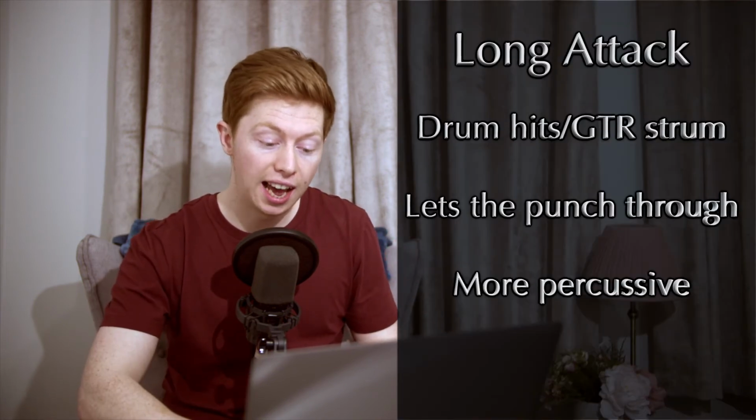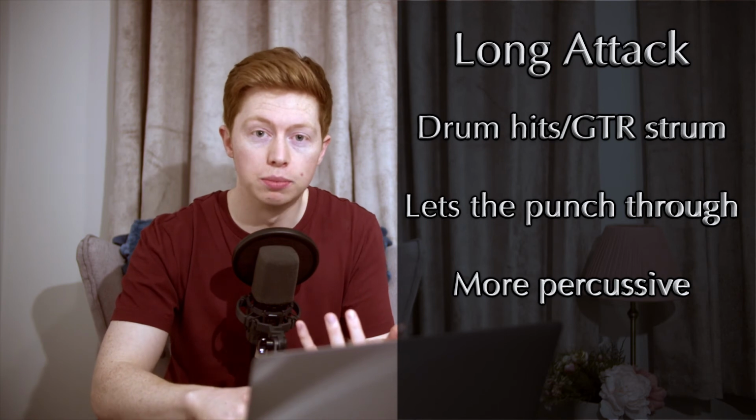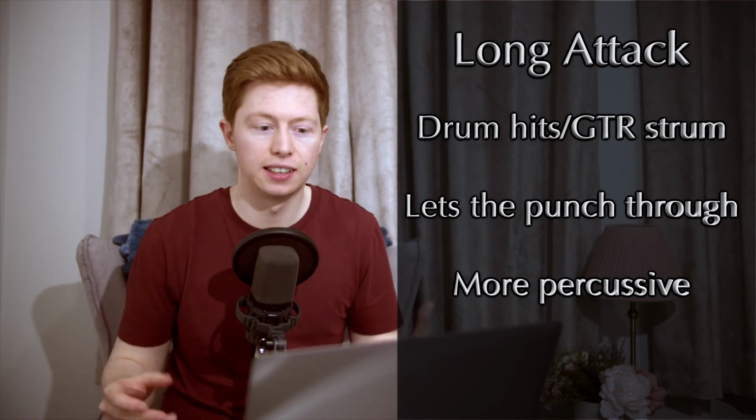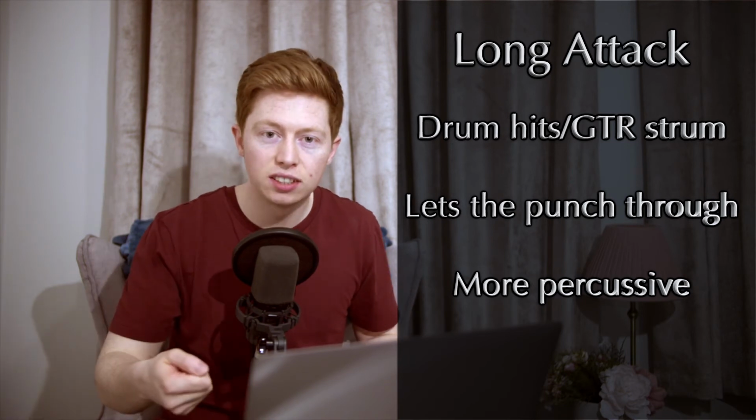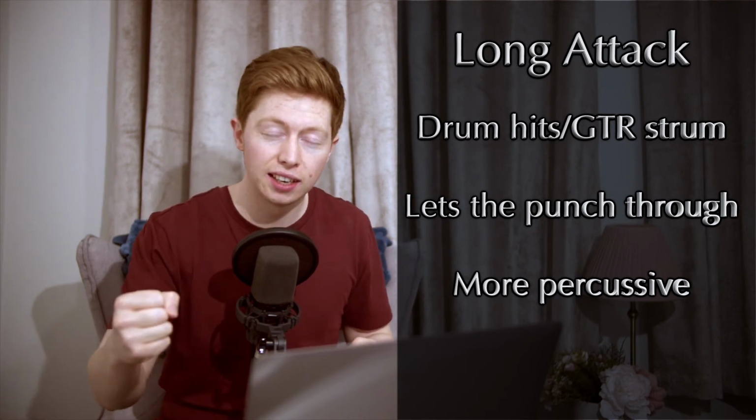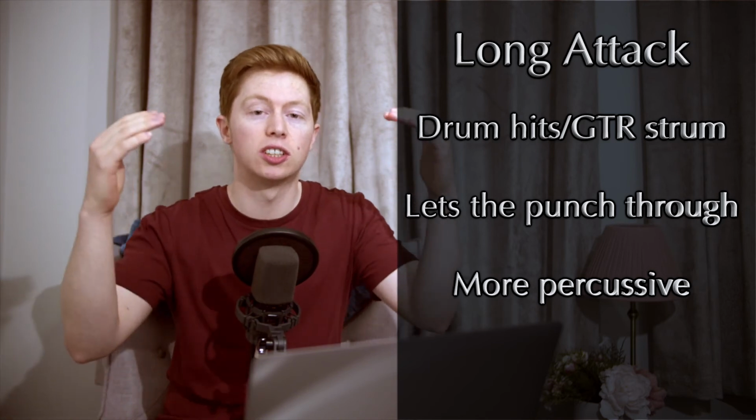Now when we look at attack and release, we can get really creative with these. I really love having a long attack for drum hits or guitar strums or bass plucks or anything like that, because the compressor doesn't act for a while, so it allows the percussiveness of those hits to really get through. So there's still a hit and it's quite strong, and then the compressor starts the gain reduction.